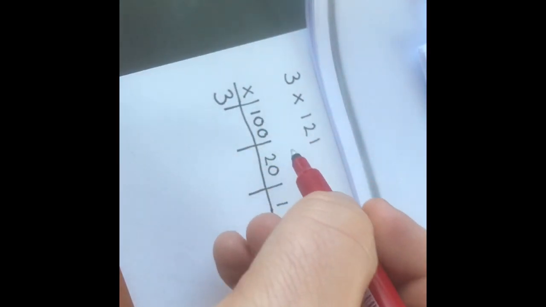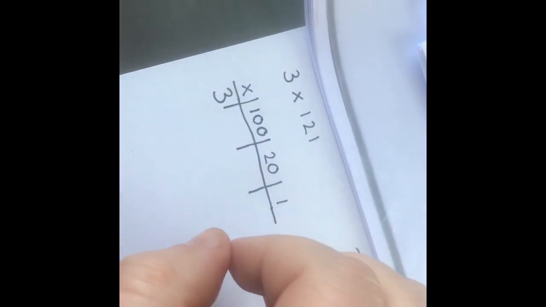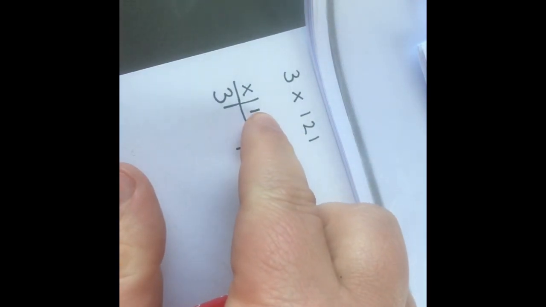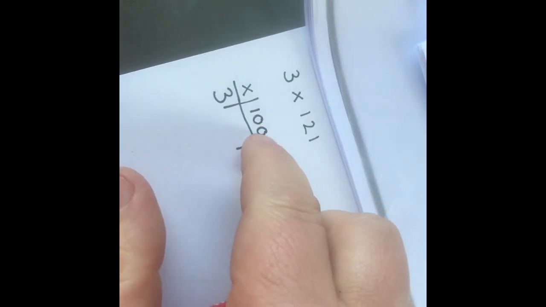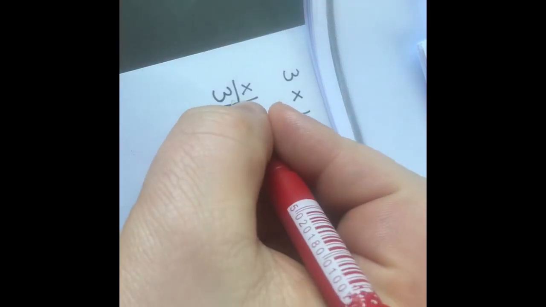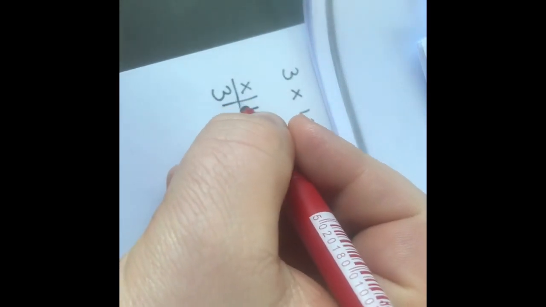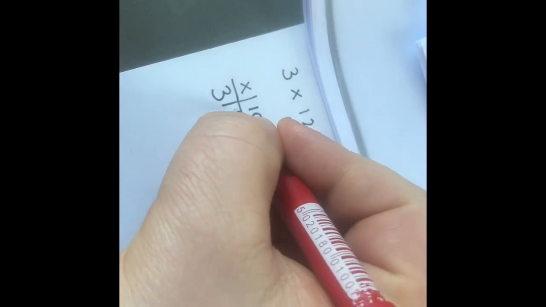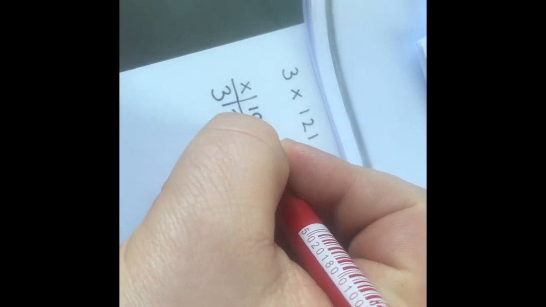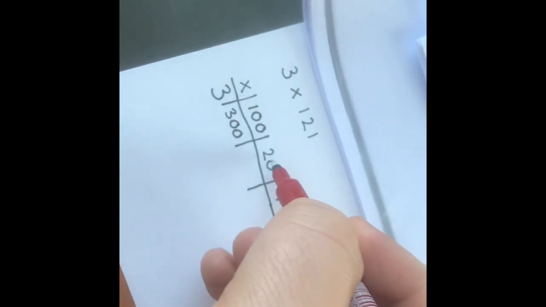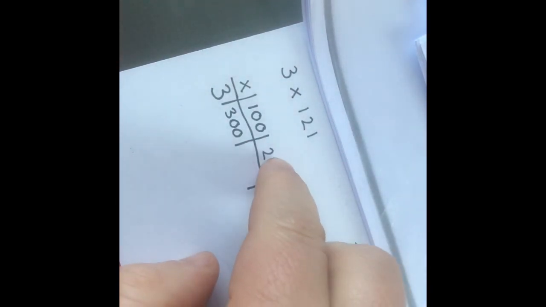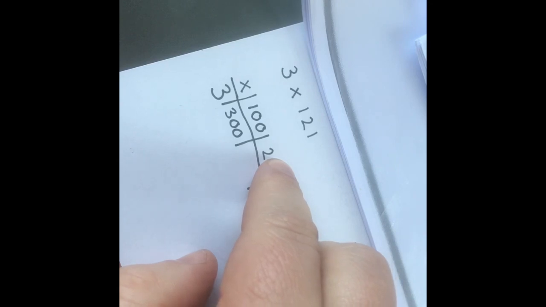What's 3 times 100? If you're not sure, what's 3 times 1? It would be 3. And then we put on 2 zeros. 3 hundreds are 3 lots of 100 is 300. 3 times 20. If you don't know what 3 20s are, cover the 0. What's 3 2s? Or 2 3s? It's 6.